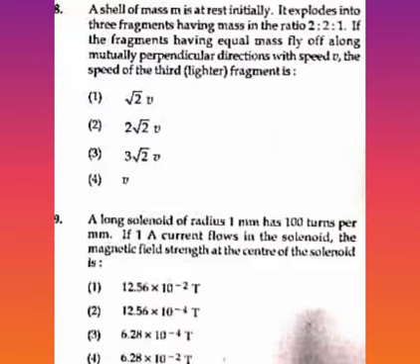If a current of 1 ampere flows in the solenoid, the magnetic field strength at the center of the solenoid is: option 1, 12.56 into 10 raised to power minus 2 T; option 2, 12.56 into 10 raised to power minus 4 Tesla; option 3, 6.28 into 10 raised to power minus 4 T; option 4, 6.28 into 10 raised to power minus 2 Tesla. The correct answer of this question is option 1, 12.56 into 10 raised to power minus 2 Tesla.